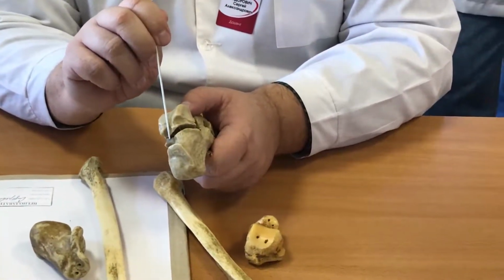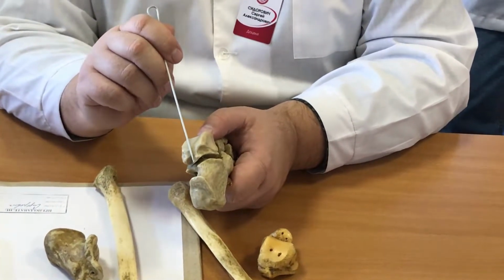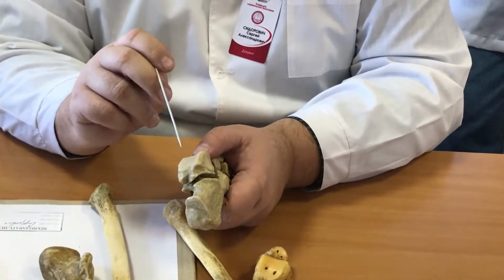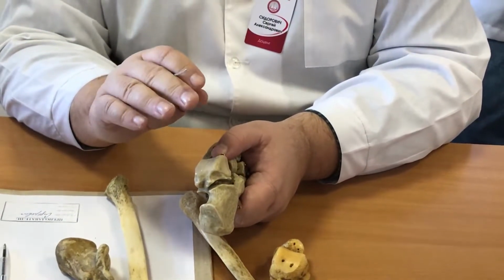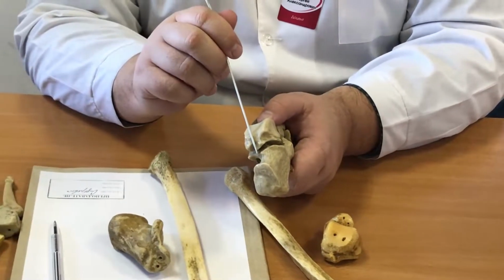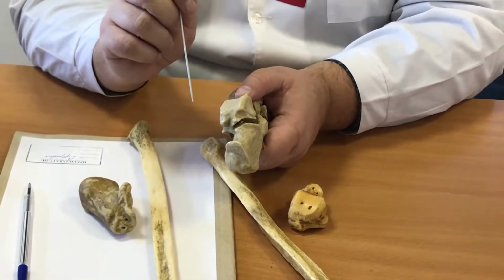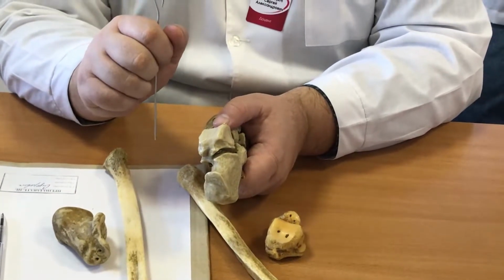of a groove. In your textbook, the name of this groove is absent, but it is present in the atlas. Only if you want, you can prepare the name of this groove. The name of this groove is sulcus tendinis musculus flexoris hallucis longus.